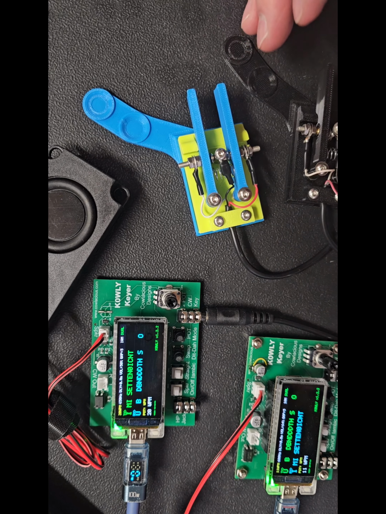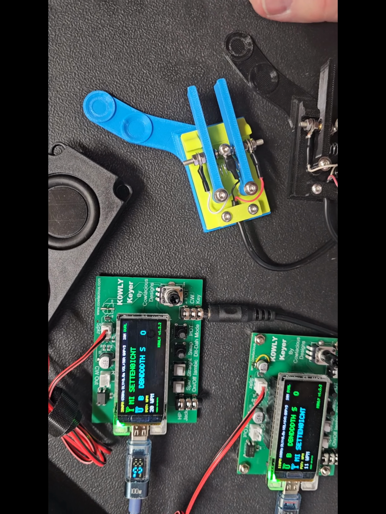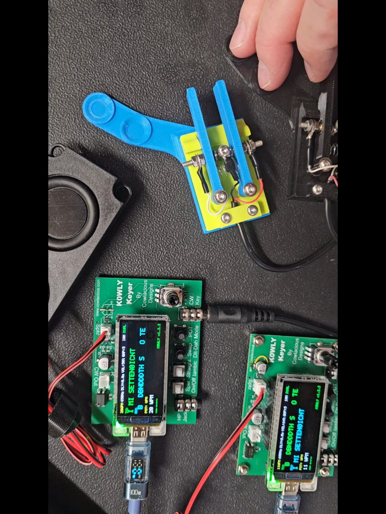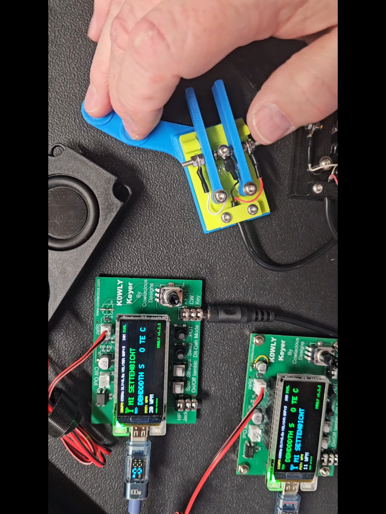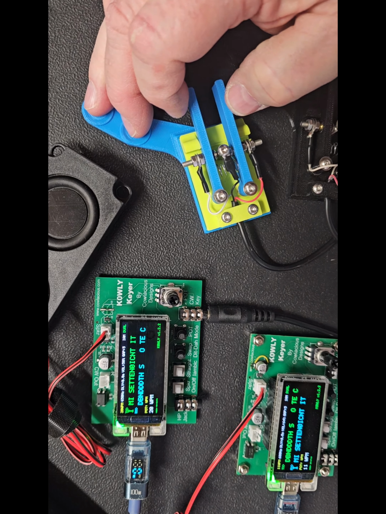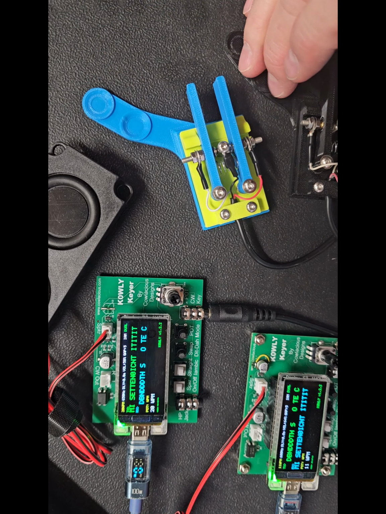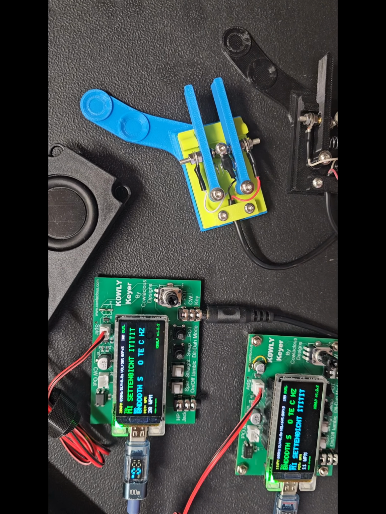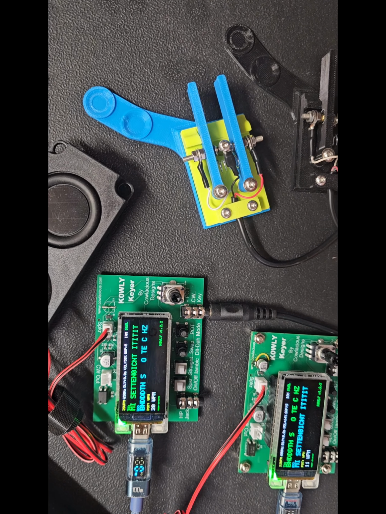Hey, you'll notice that that one's set to a much lower rate, so it takes more time to move across than the other. Anyway, that's the two talking back and forth.